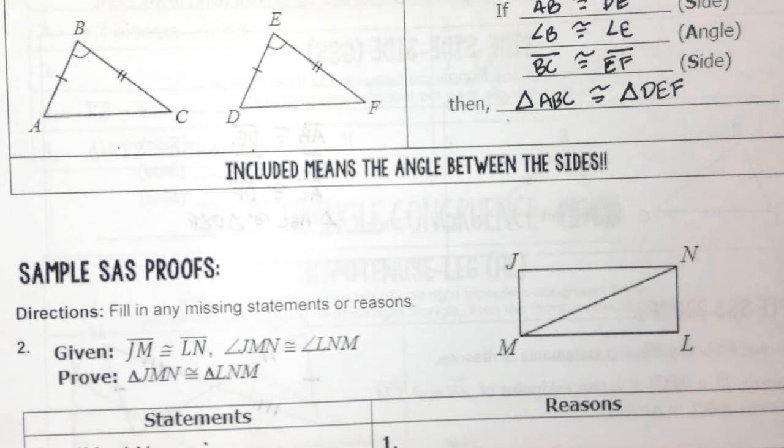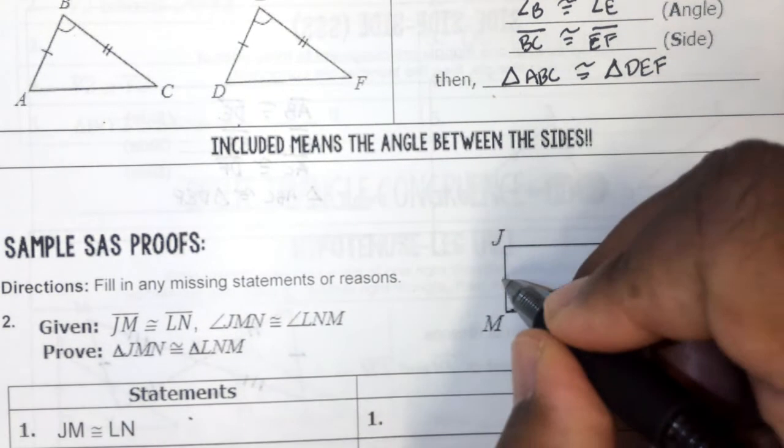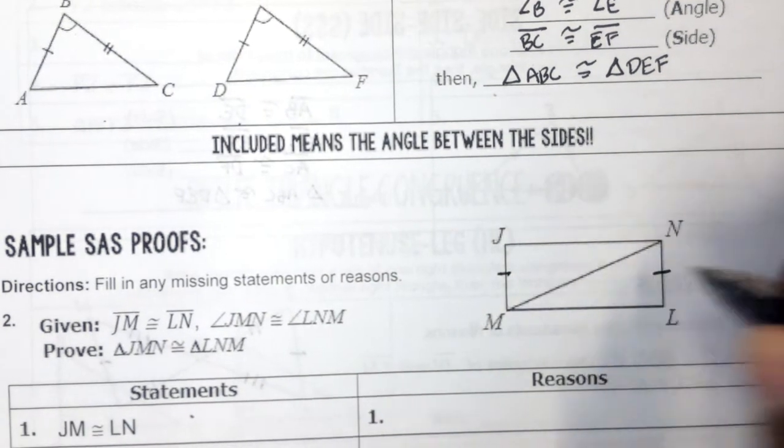Number 2. They start out by telling me, well, let me tell you what they're trying to prove first. We're trying to prove triangle JMN is congruent to triangle LNM. To prove that, we need to go through and prove it using one of our congruencies. We're going to use the information that's given to help us out. They said segment JM is congruent to segment LN. Then they say angle JMN is congruent to angle LNM. So let's mark that stuff first. Segment JM is congruent to segment LN. We want to mark that on our figure. JM is congruent to LN.